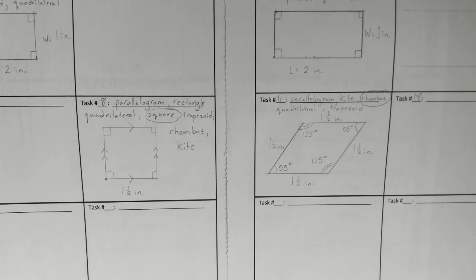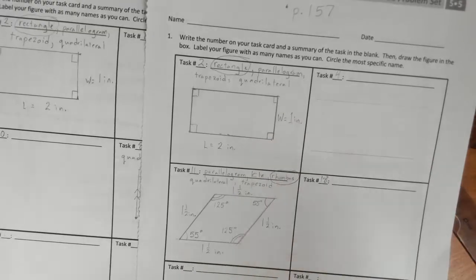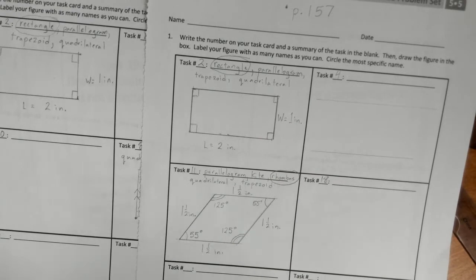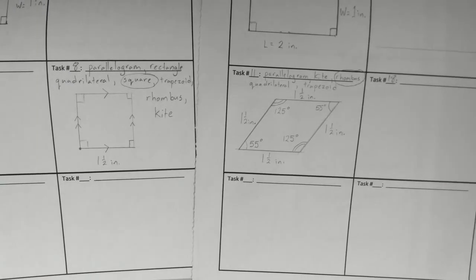Now, your homework for tonight is to complete 2 more on your own. We're going to finish these later. So the other numbers that I wrote down, we're going to do those in class next time I see you. Your job is to do these.